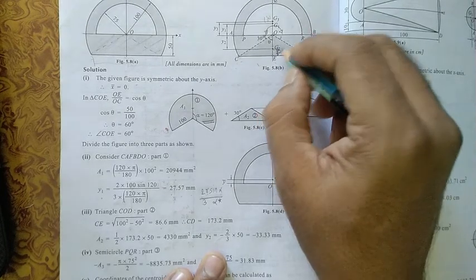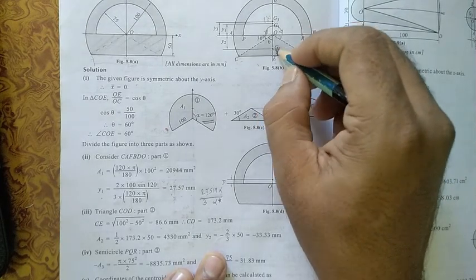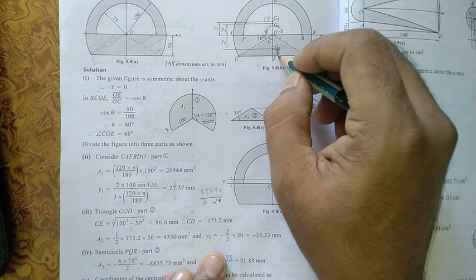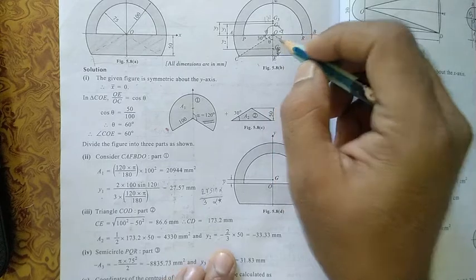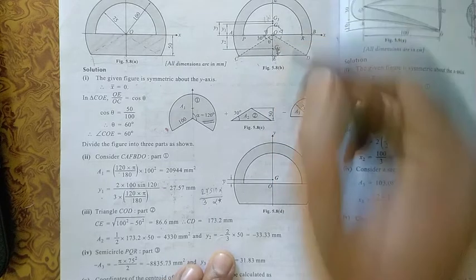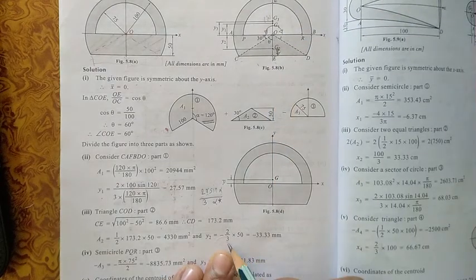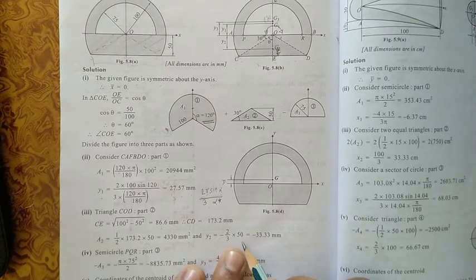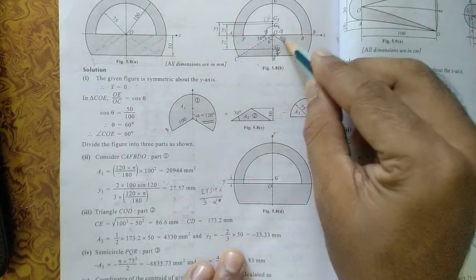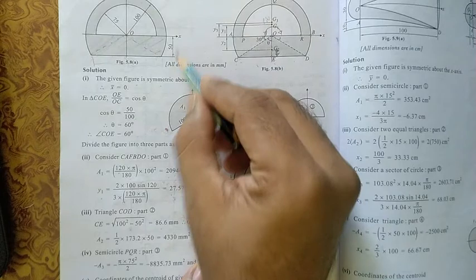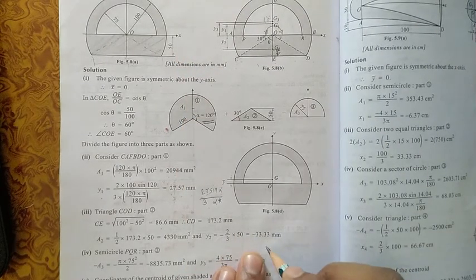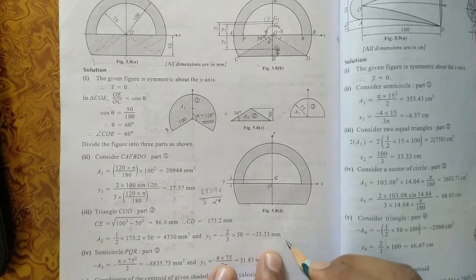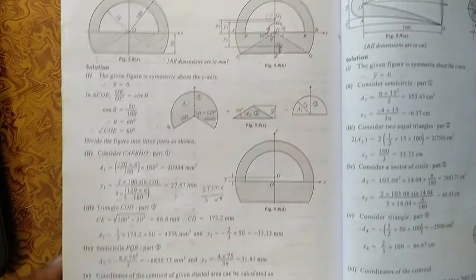So what's about the remaining distance? This one is 1/3 of height. This should be 2/3 of the height. So we are just moving below this one, means you should give the minus sign for this. Minus 2/3 of 50. Why 50? Because the height of this one is 50 mm. So by calculation, we can get y2 equals minus 33.33 mm.